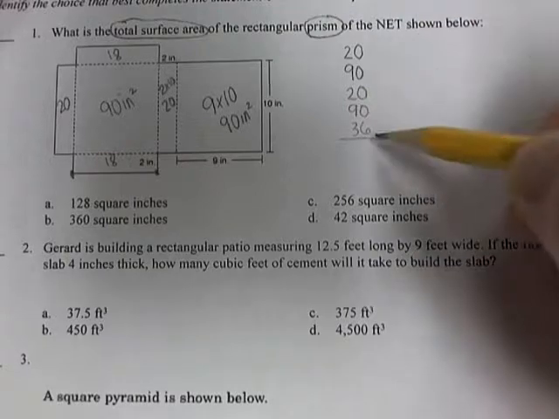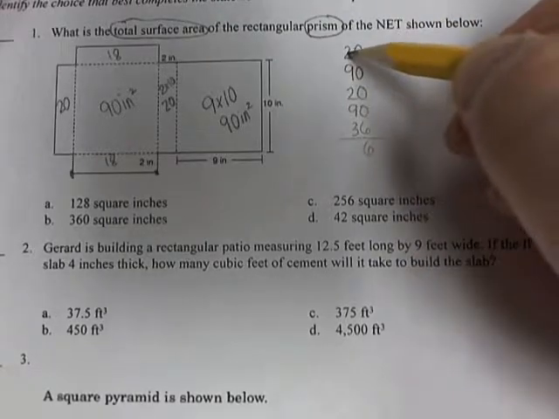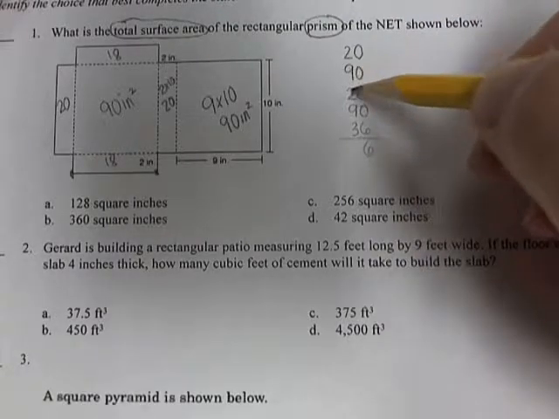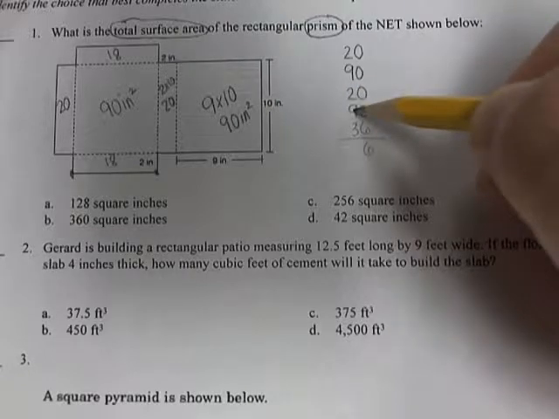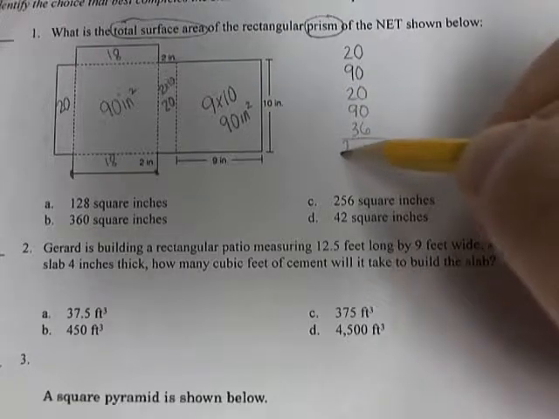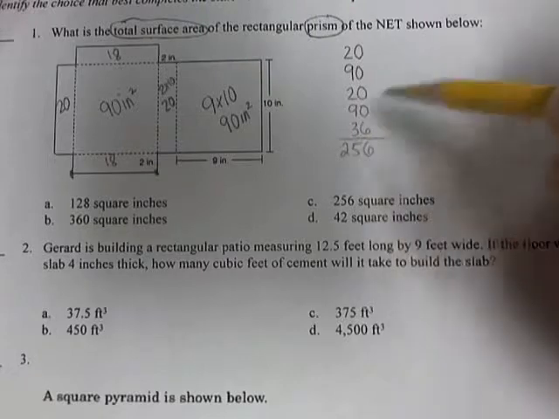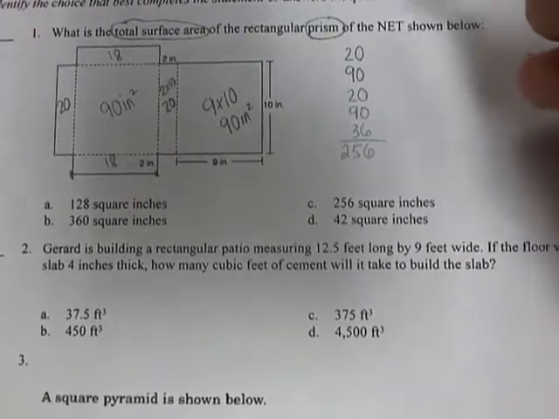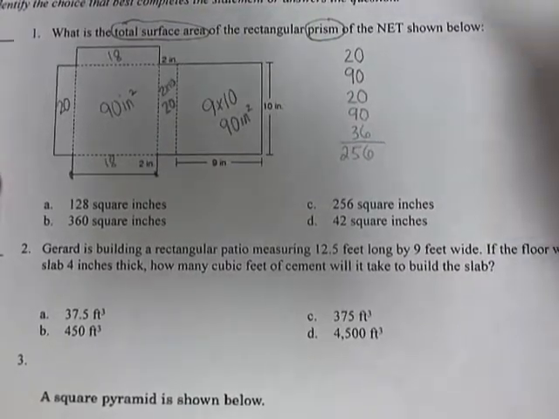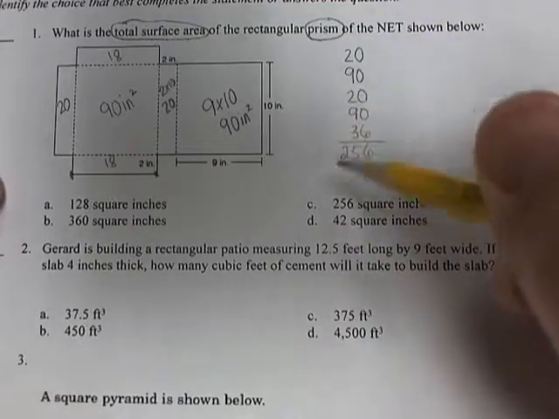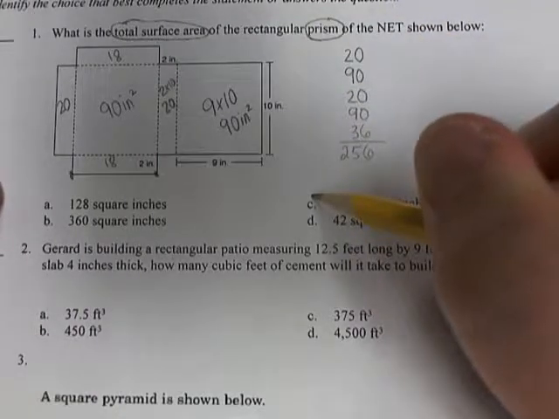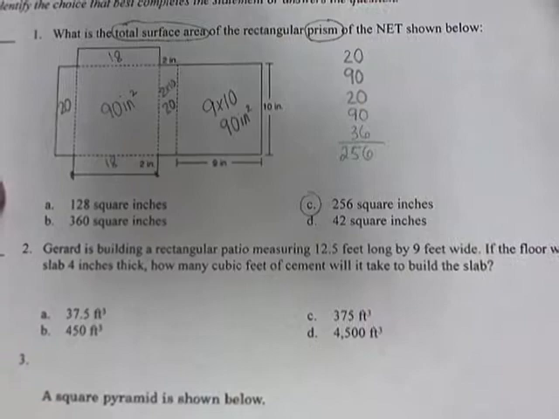0, 0, 0, 0 plus 6 is 6. 2 plus 9 is 11. 13, 22, 25. So we see that the total surface area is 256 square inches, or inches squared, means the same thing, which is answer choice C.